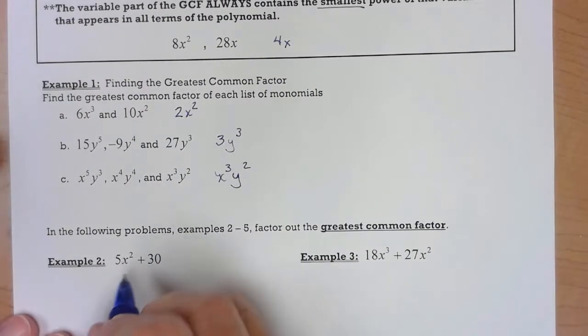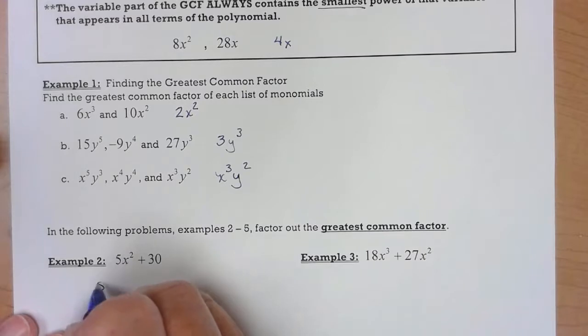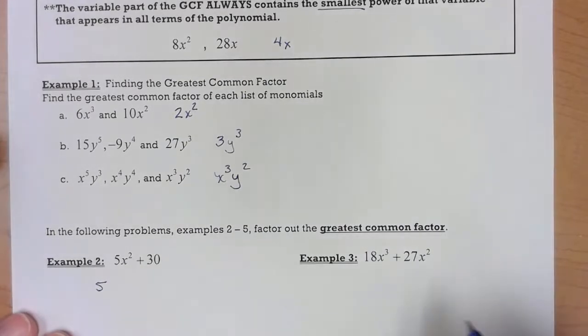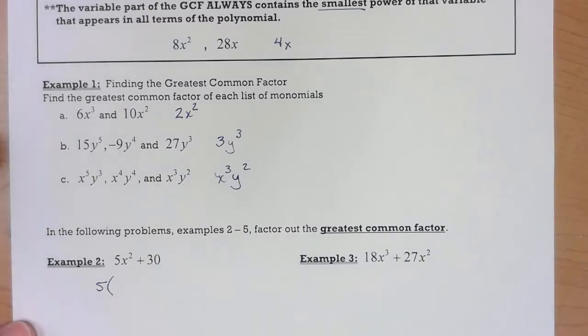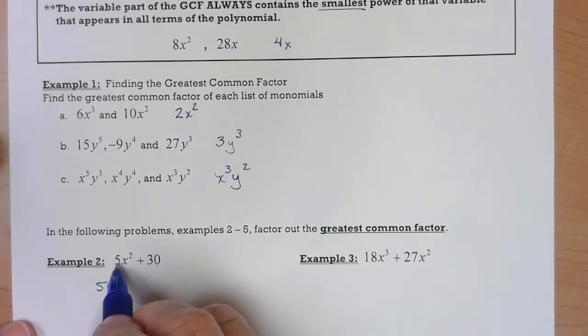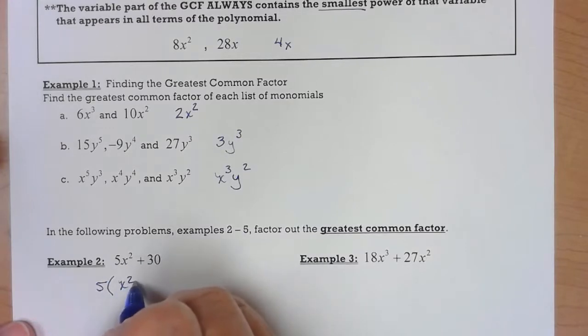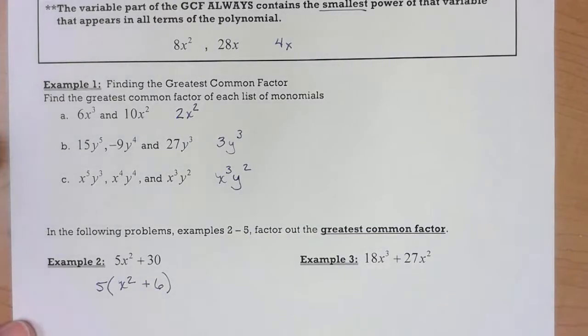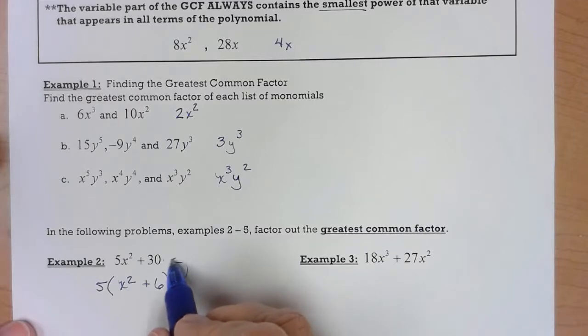So my greatest common factor here would be just a 5. But now if I factor out a 5, I'm going to go ahead and finish what we call factoring. You put a parenthesis because now I've got to go back and divide each one of these, and that should come out evenly. So if I divide 5 into 5x squared, that would leave me x squared. 5 divided into a plus 30 would give me a positive 6. I have just factored that binomial, because if I distribute back through, I should come back up with that expression.